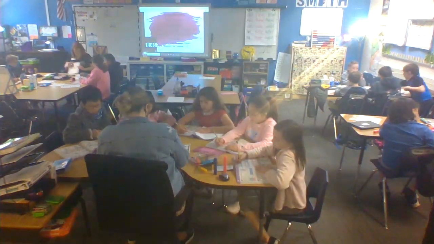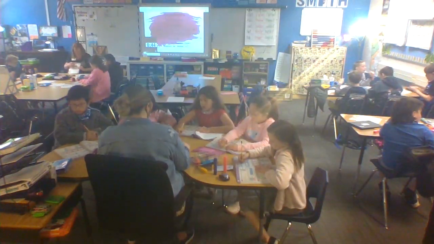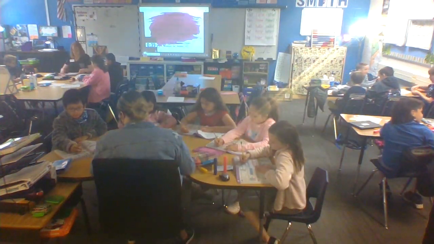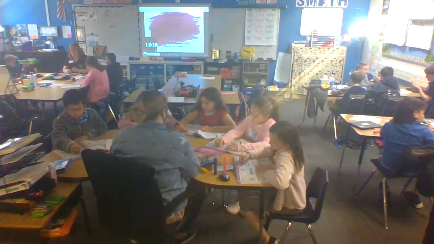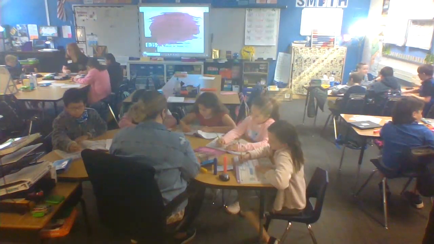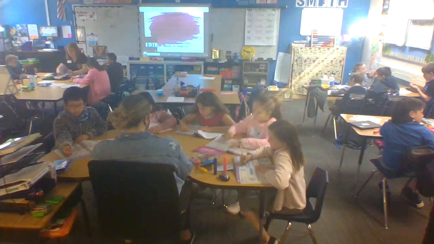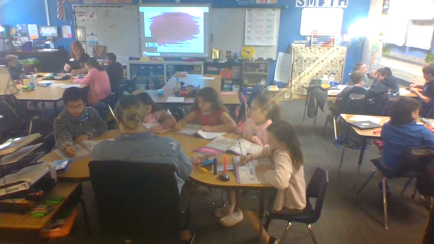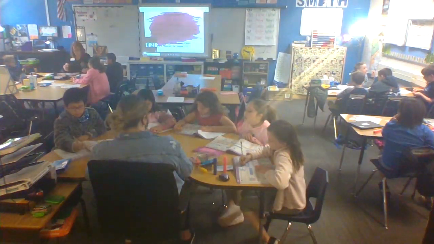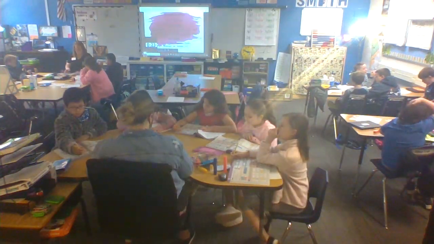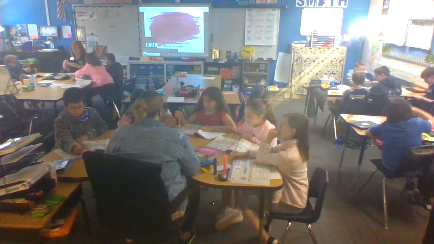You got to show 2/4 and then show the equivalent fraction. When you get it done, put your pencil down. We're just looking at A, just try A. That's all we're doing right now.